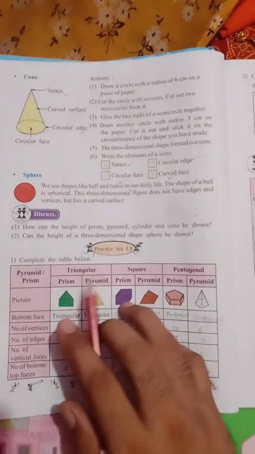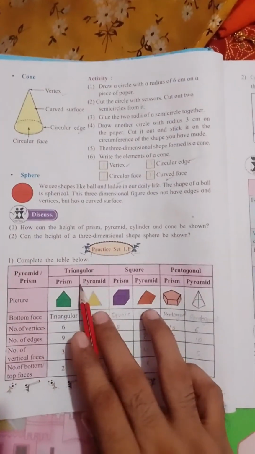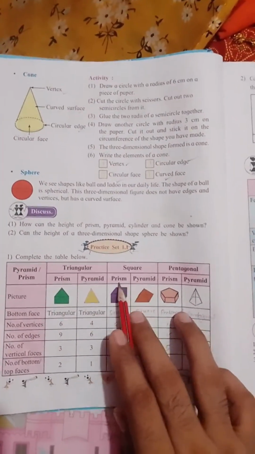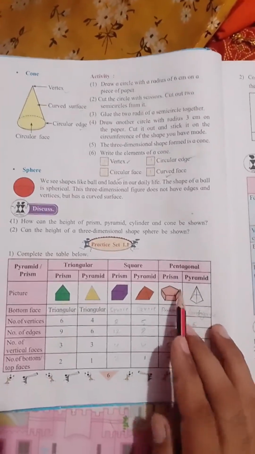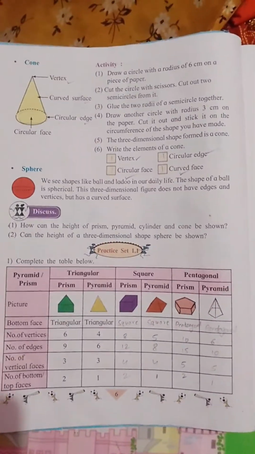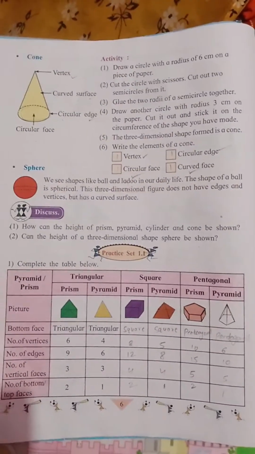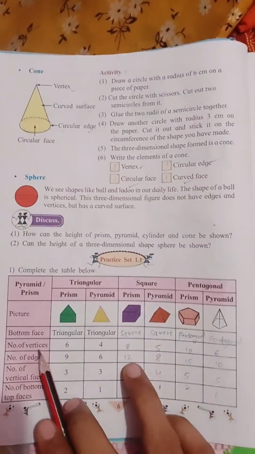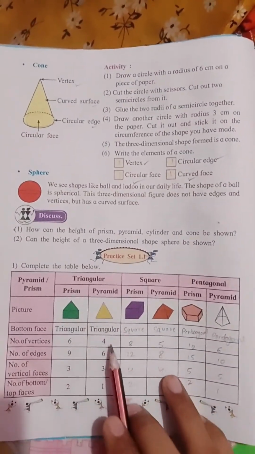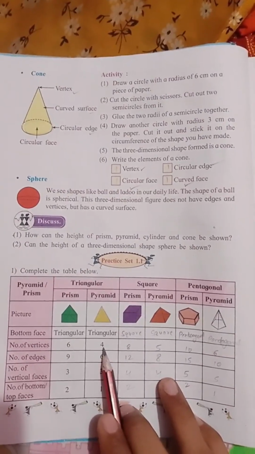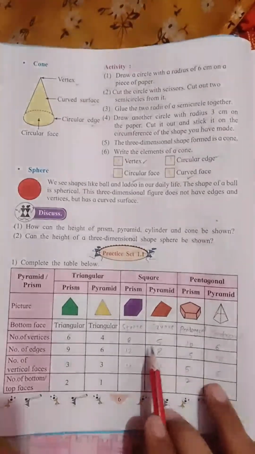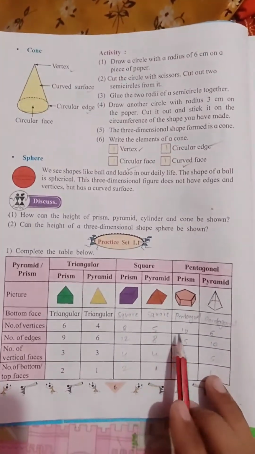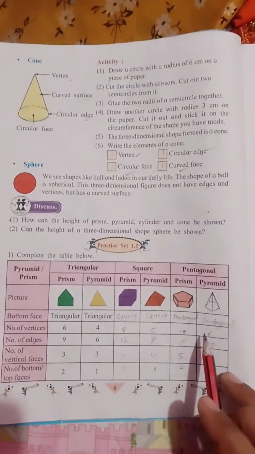Complete the table below: pyramid or prism, triangular prism pyramid, square prism pyramid, and pentagonal prism and pyramid. Number of vertices 6. Number of vertices 4. Number of vertices 8. Number of vertices 5. Number of vertices 10. Number of vertices 6.